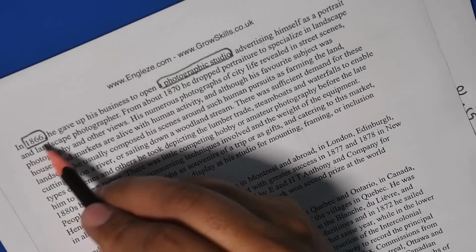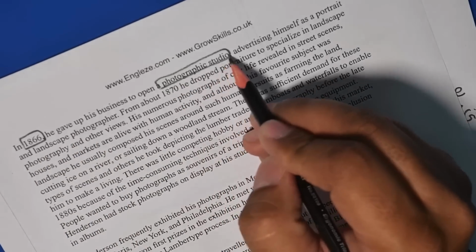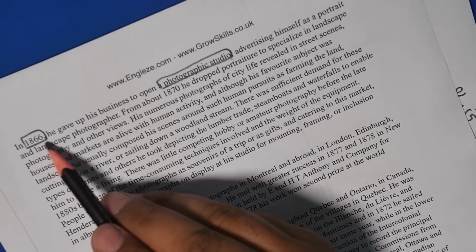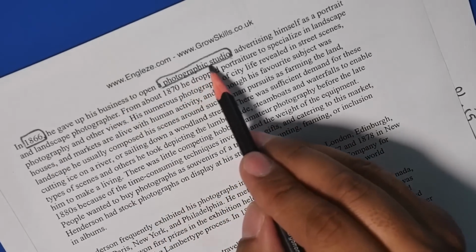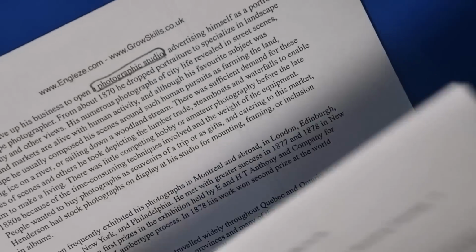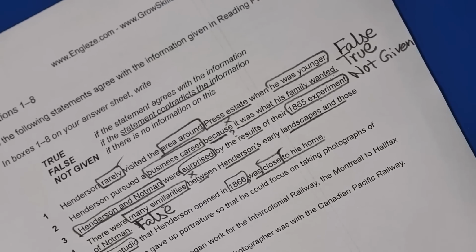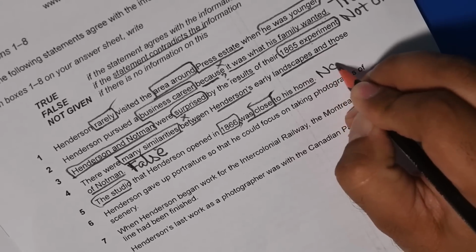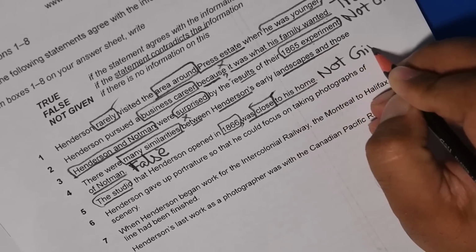They don't tell us about the studio, whether that studio was close or far. They only say he gave up his business to open a photographic studio, advertising himself, but there is no mention about the proximity of the studio. That is why for question number 5, the right answer is not given.